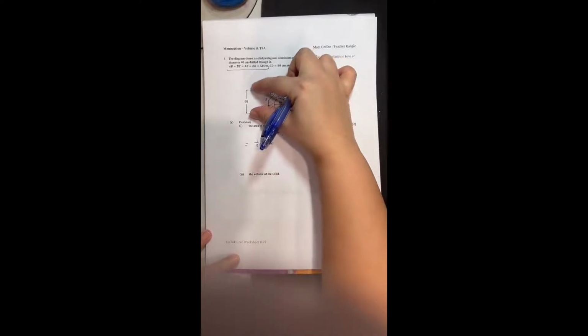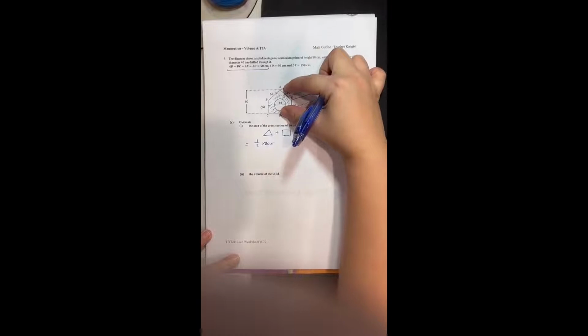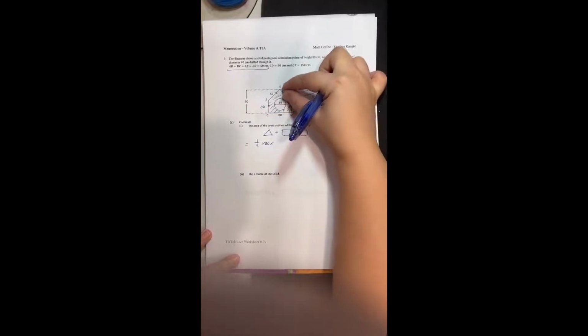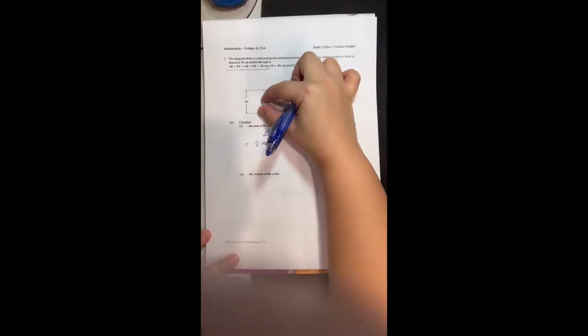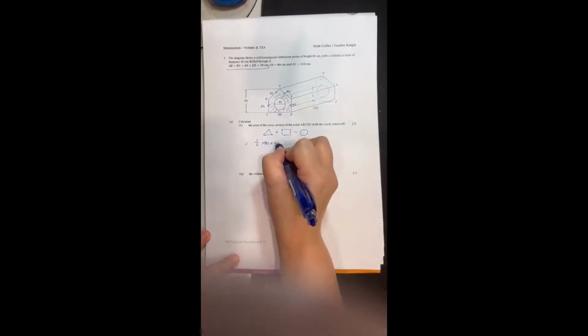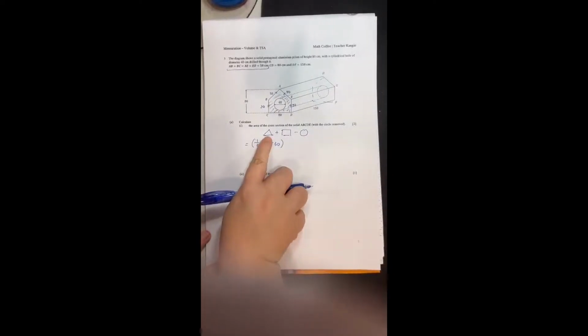Look at here, this is 80. So 80 minus this 50, which is the BC here. So this side will be 30. So the height of the triangle will be 30. Right? 80 minus 50. So half times 80 times 30 will be the area of the triangle.